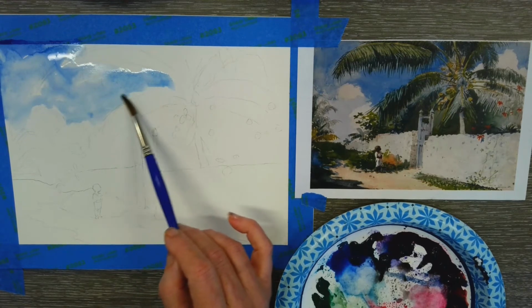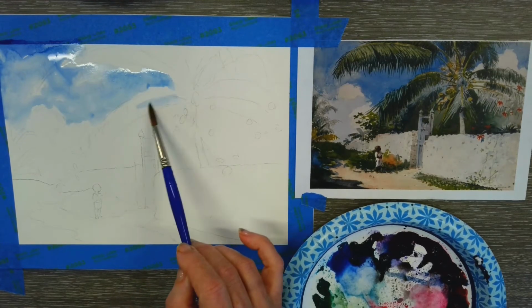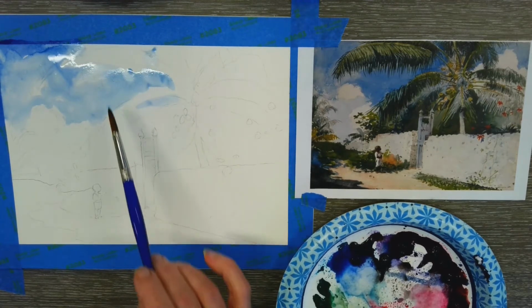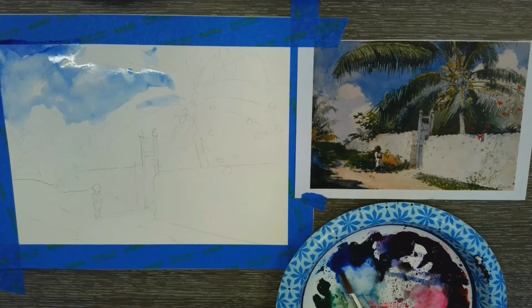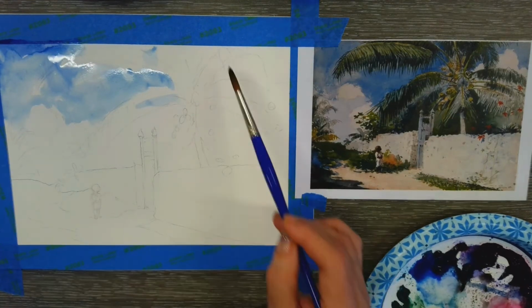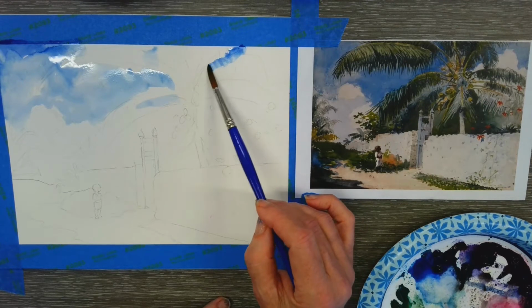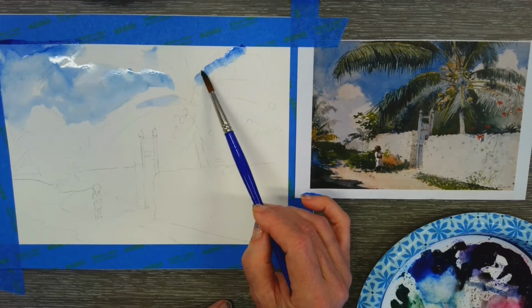So far, I've used about 8 colors on it, and the flesh color, something different as well. And then I'm careful to paint around this white cloud over here, and it comes down into the palm.